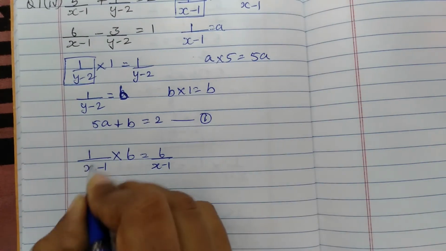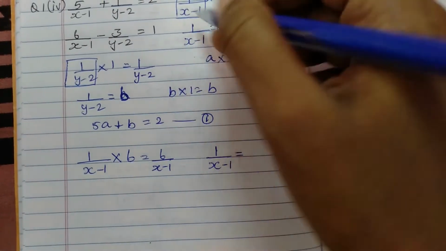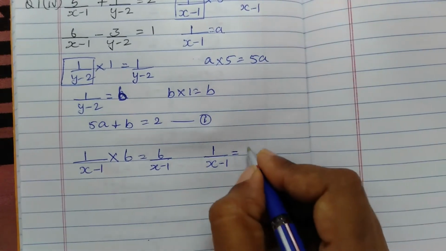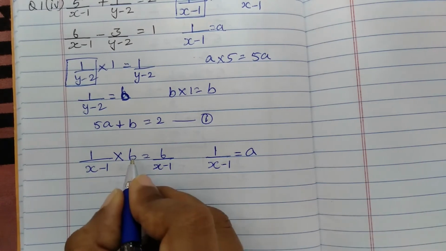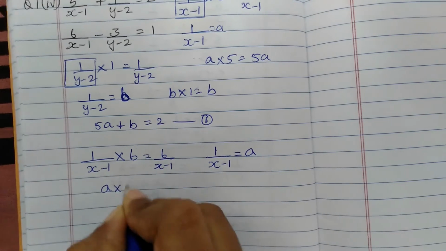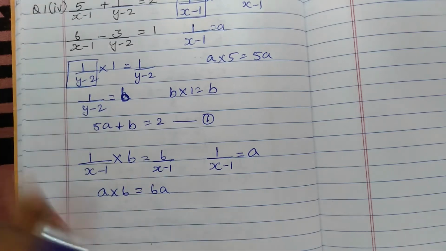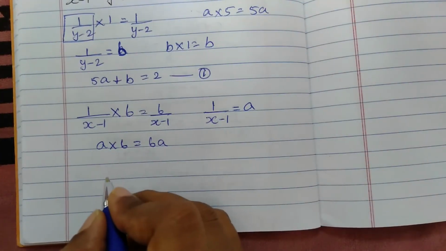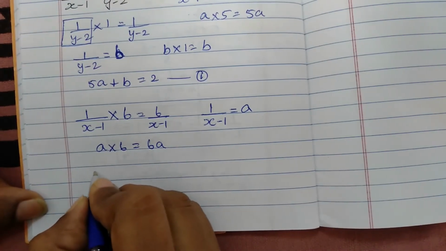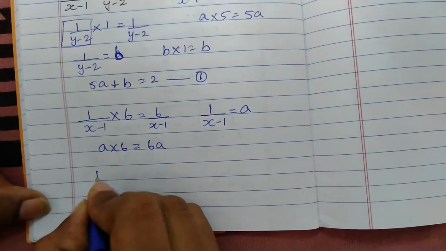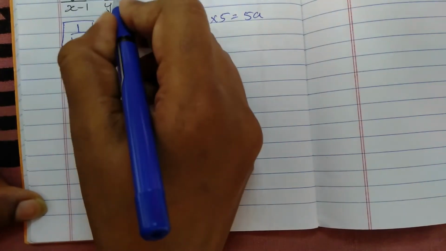Now let's give this a value. So if 1 by x minus 1 is equal to a, we will be giving the same value here. It is a. So let's replace a here in 1 by x minus 1. So if you multiply this, if it is a into 6, then it is 6a. This is your first term for the second equation. Now you try doing the next term yourself. Let me do it meanwhile here. I am going to split it as 1 by y minus 2. So let's split it as 1 by y minus 2 into, you have to take minus along with this.